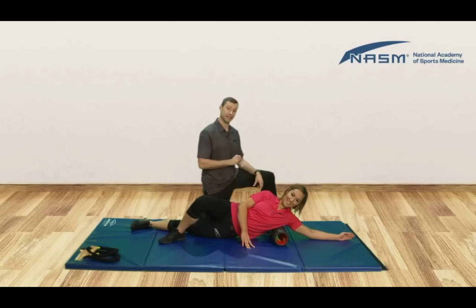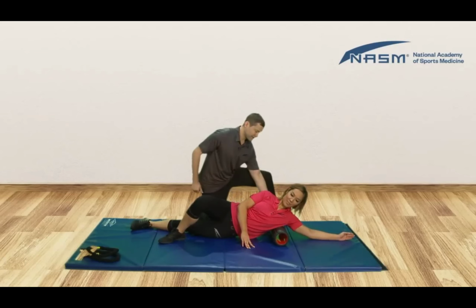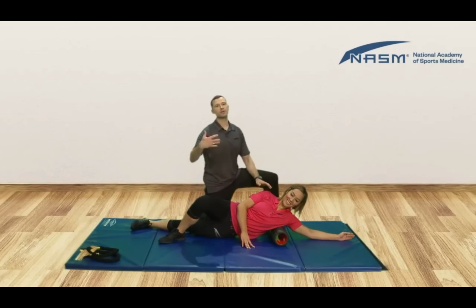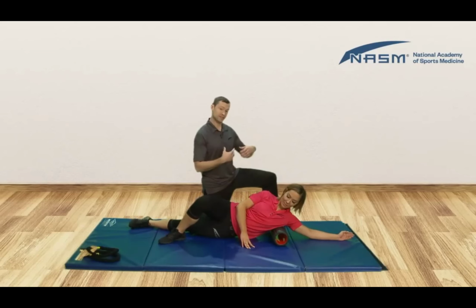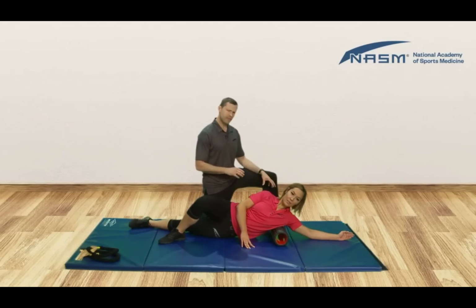It's a nice place to release from. So Annie, you got that spot? Now remember, we're going to do a couple of releases. We'll hold a minimum of 30 seconds to let that autogenic inhibition take place, let the muscle mechanoreceptors relax themselves. And then we're going to go right into the next exercise. So Annie, let's go right into the next release.